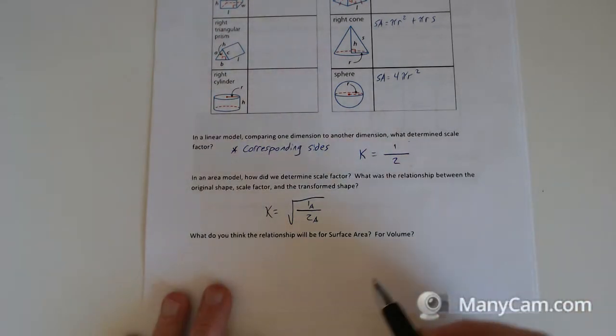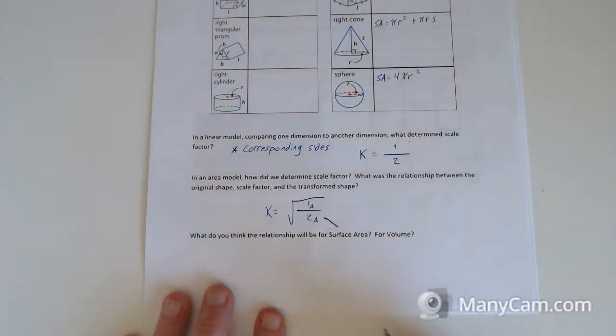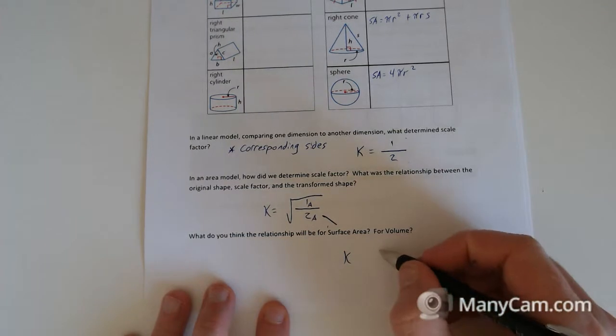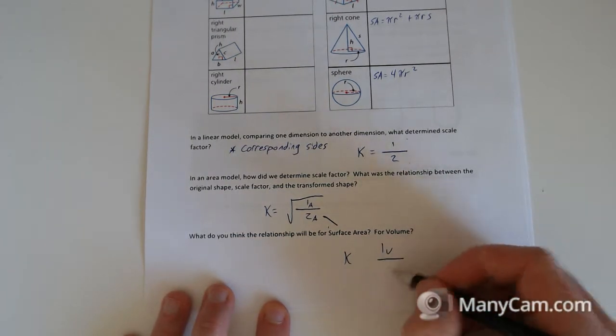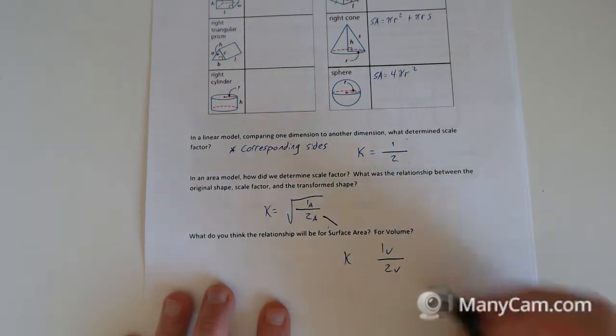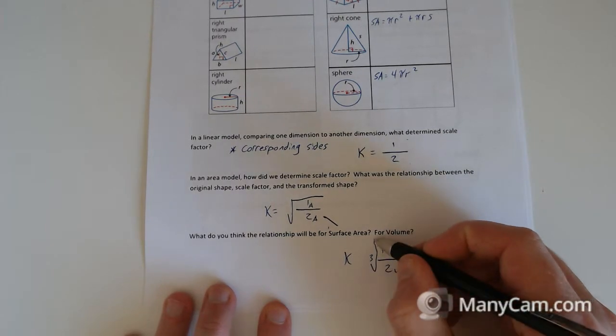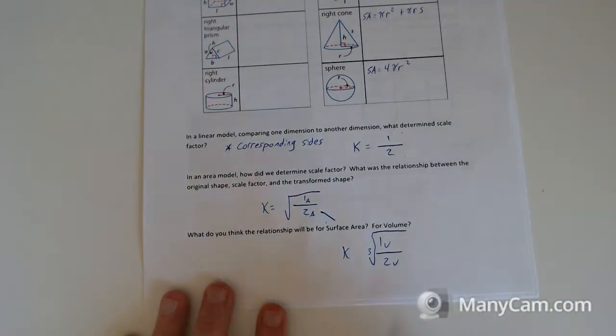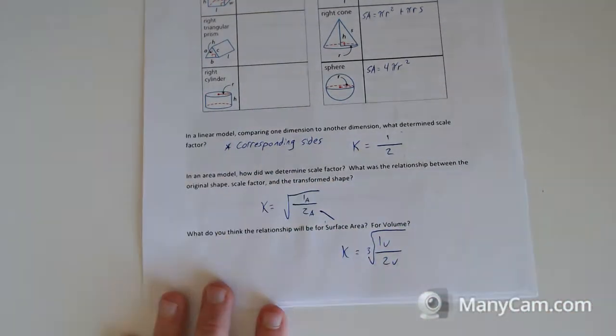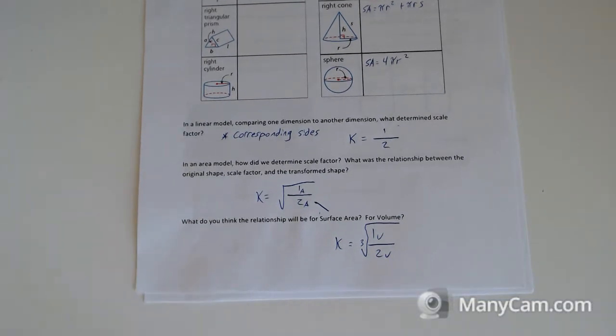Maybe I'm jumping here. That's for surface area. What is it for volume? Well, if you had the first one's volume, you would divide it by the second one's volume, and then you would cube root it. So it is actually the factor cubed if the units are cubed. And that should be somewhat intuitive.